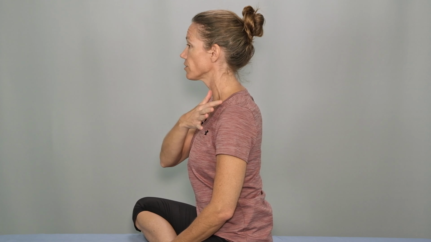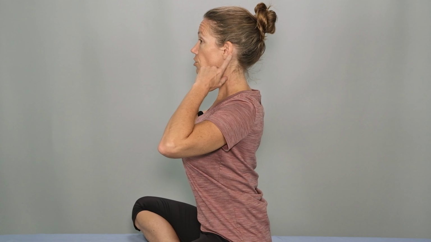Another key to forward head posture is the alignment of the ears relative to the shoulders. Midline alignment would have the ears directly over the shoulders. With forward head posture, the ears are forward of the shoulders.